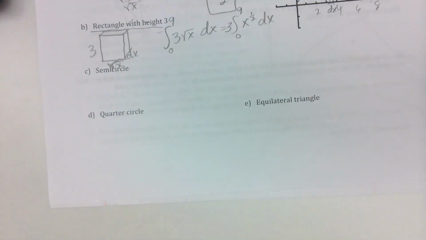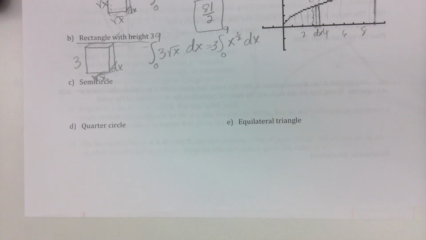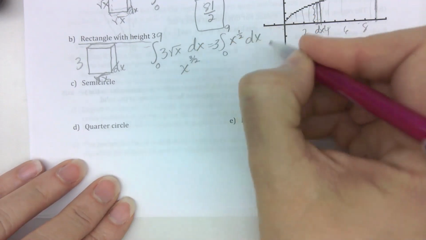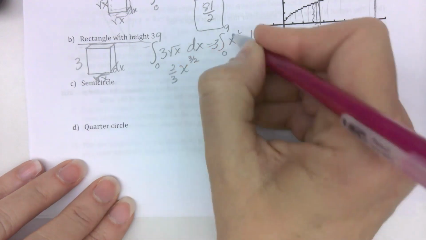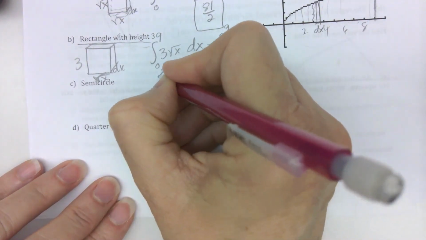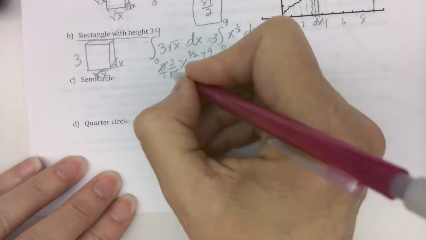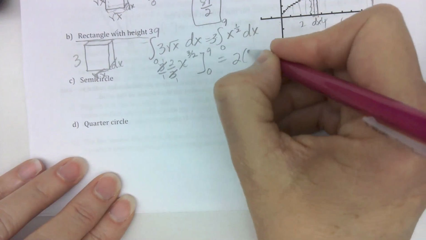All right, so now what are we going to do? I pulled the 3 out because it's just a constant, right? Is this a hard integral? No, not really. Add 1 to the power, divided by 3 halves, multiplying by 2 over 3. Oh, maybe I need that 3 in here so we can cancel it, right? The 3's cancel. What is 9 to the 3 halves?